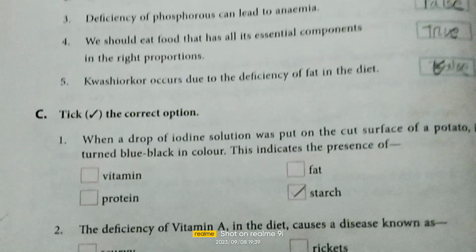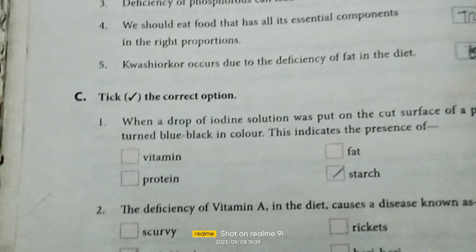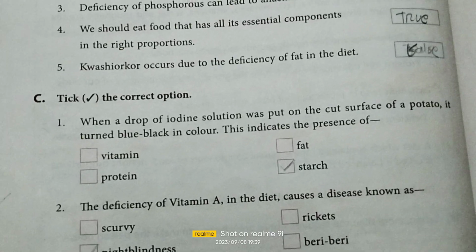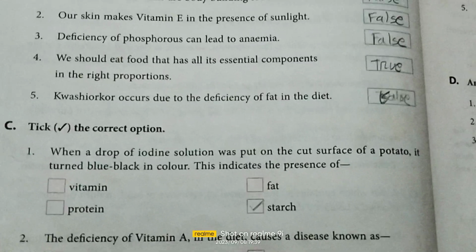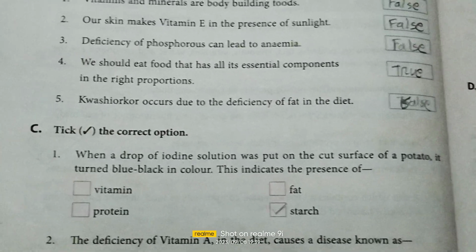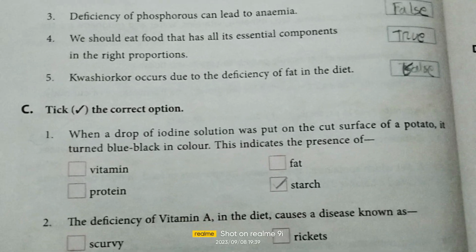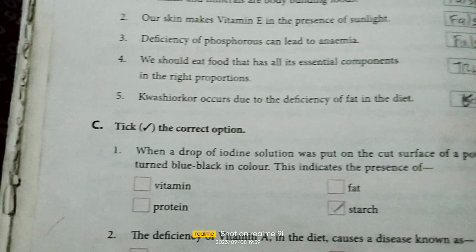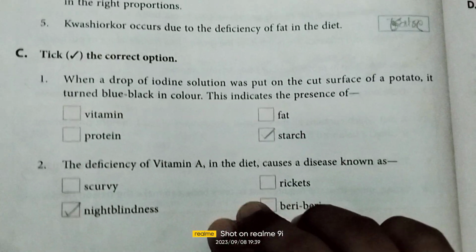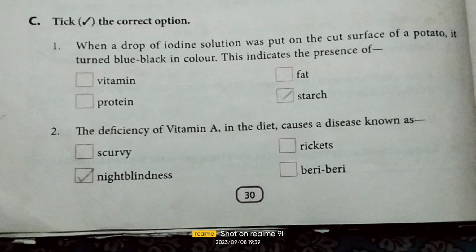Then number C. Tick the correct option. Number 1. When a drop of iodine solution was put on the cut surface of a potato, it turned blue-black in color. This indicates the presence of starch. Then, the deficiency of vitamin A in the diet causes a disease known as night blindness.